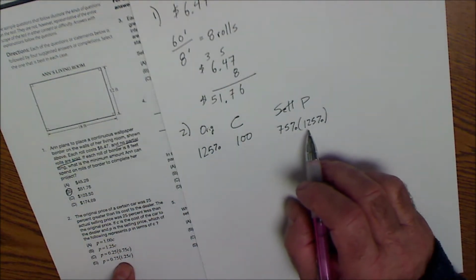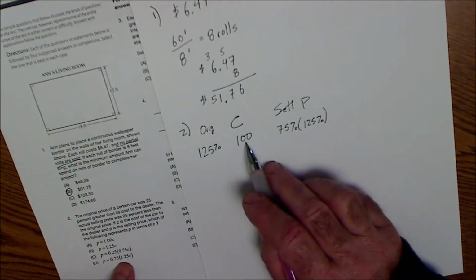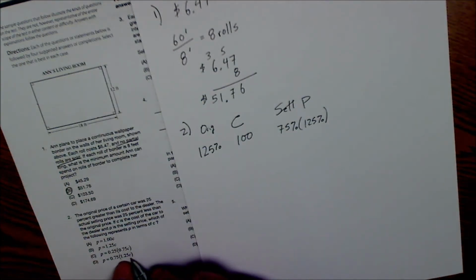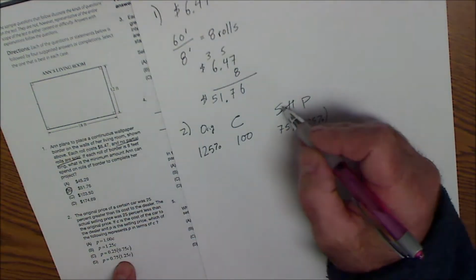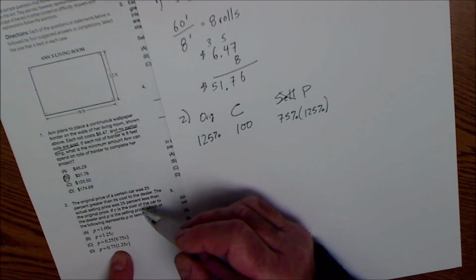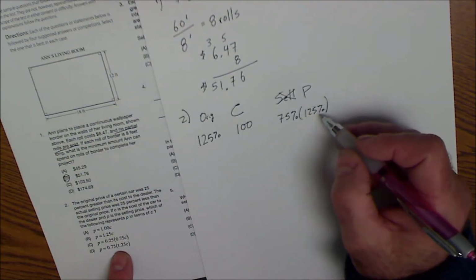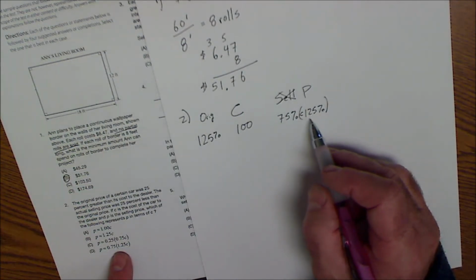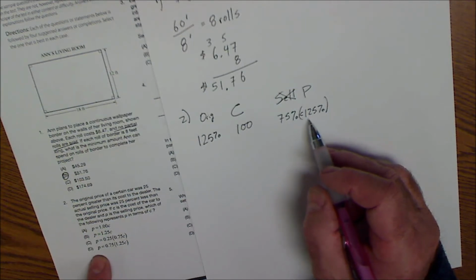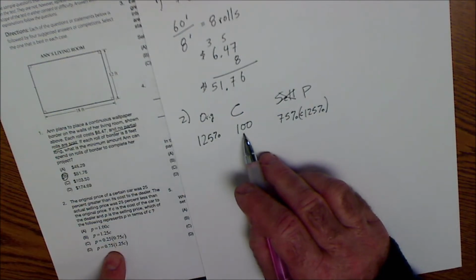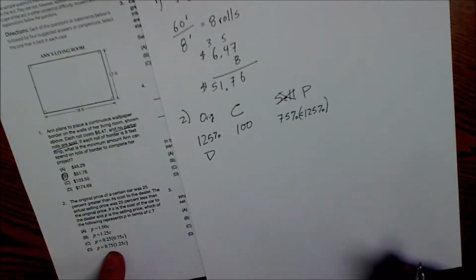So I want 125% of 100. So 125% of the cost is right there, and then that times the selling price. The key to this problem is really just analyzing these words and turning it into a chart. So I see it's 125% of C and then 75% of that total cost. So P is going to be equal to 75% of 125% of that cost. So the answer to 2 is D.